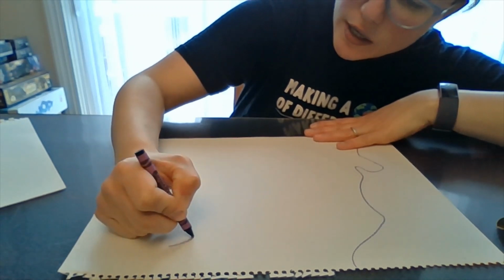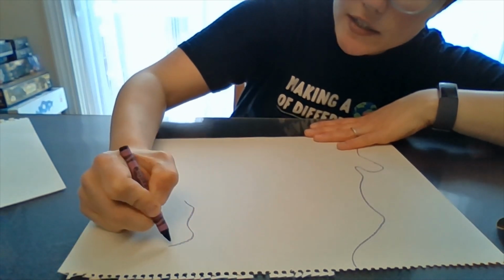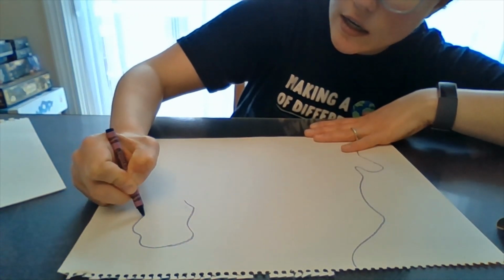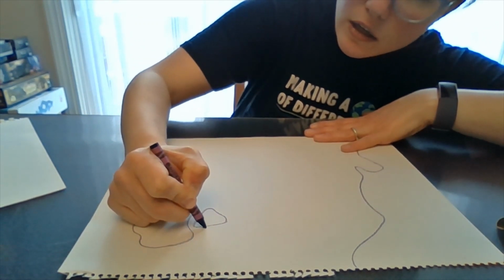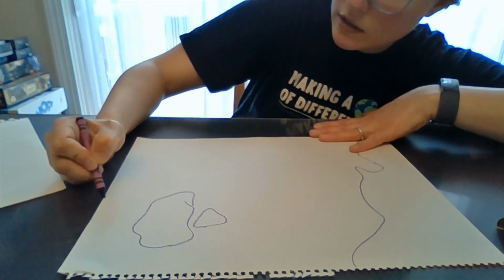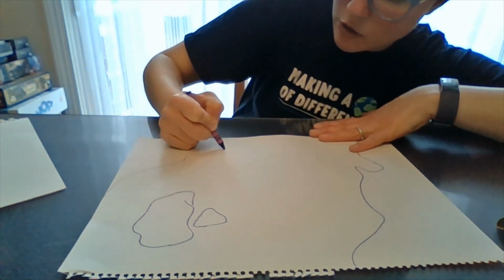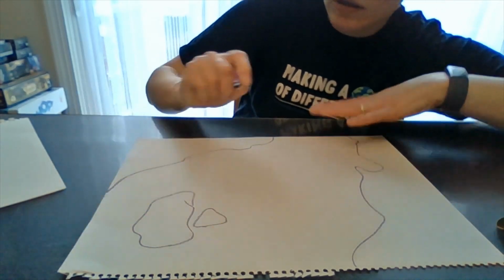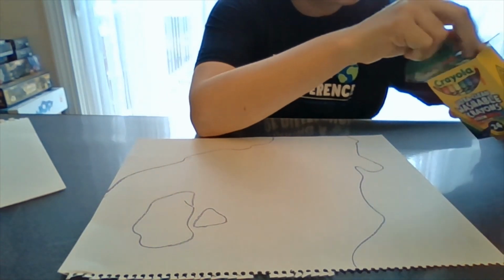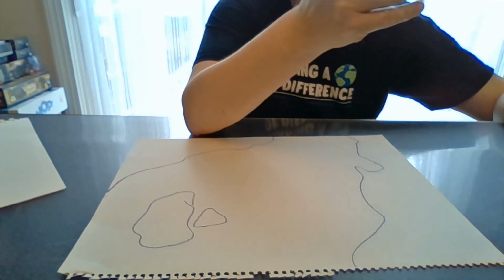And I knew that England, the landmass kind of looks like this. And then there's like the rest of Europe down here. And you can change colors.